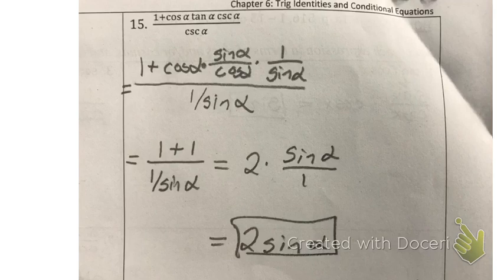So it's going to look like that, because I needed to replace tangent. So I replaced that tangent with sine over cosine. I replaced that cosecant on the top with 1 over sine. And finally, I replaced that cosecant on the bottom with 1 over sine as well.